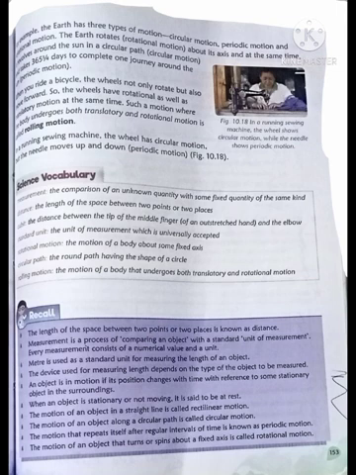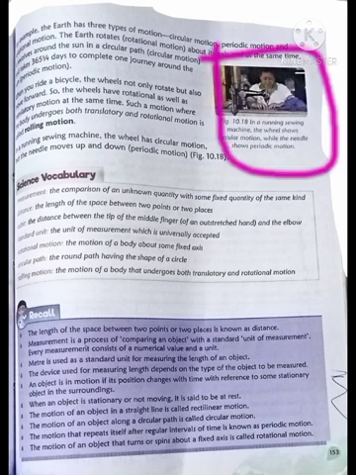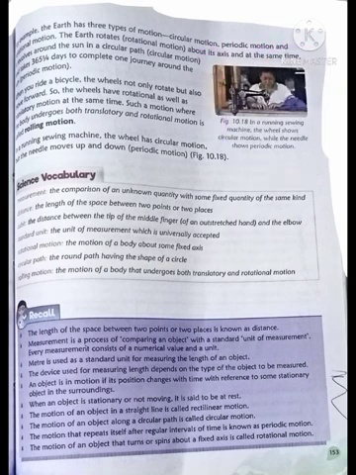In a running sewing machine, the wheel has circular motion, but the needle moves up and down, which is periodic motion. Figure 10.18. In a running sewing machine, the wheel shows circular motion while the needle shows periodic motion.